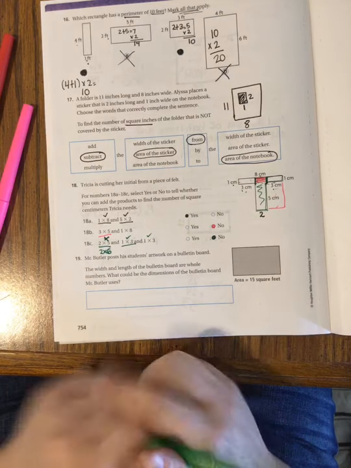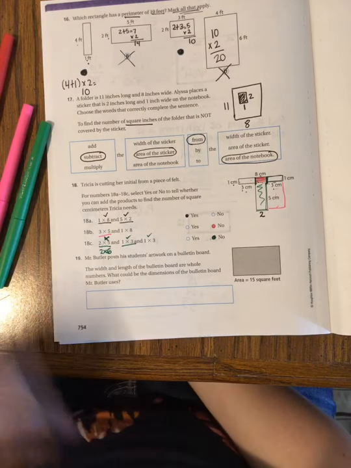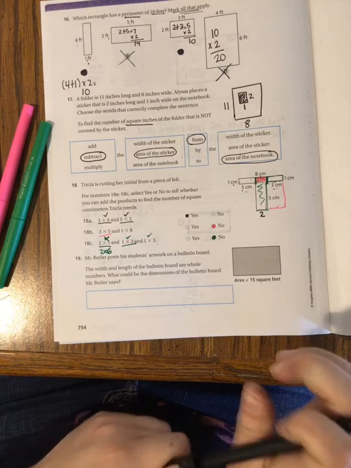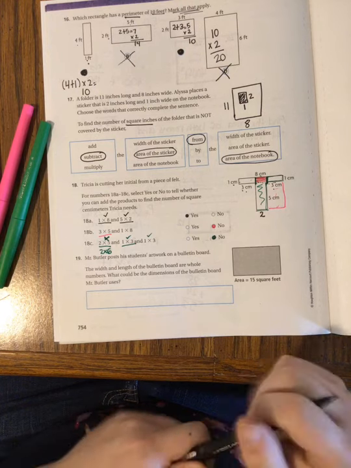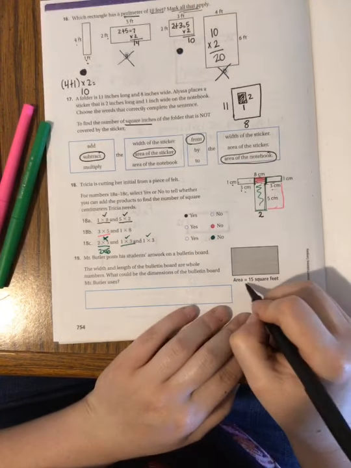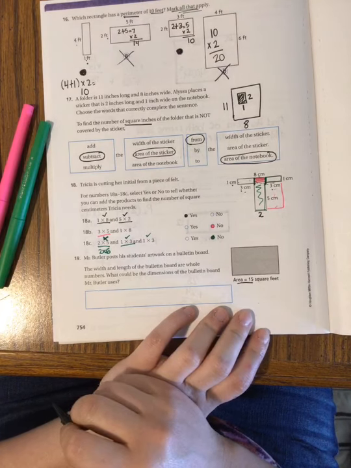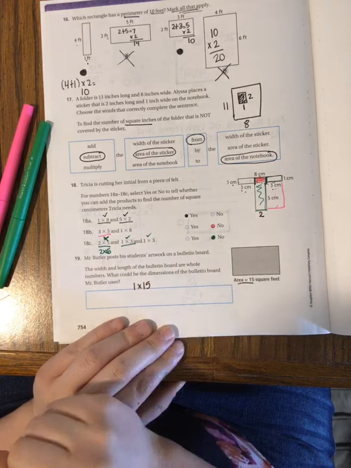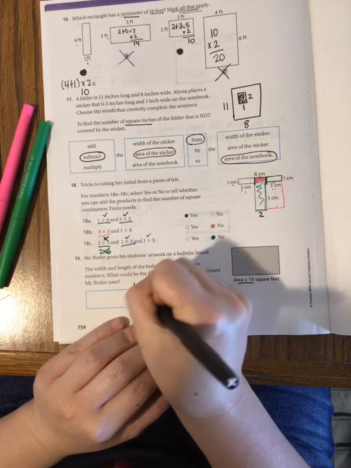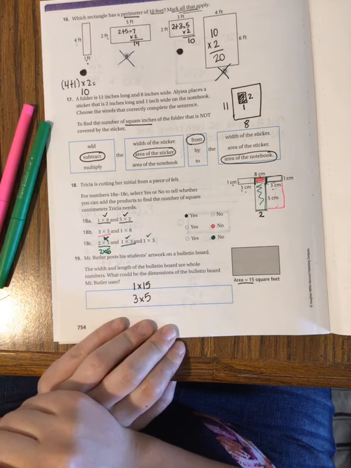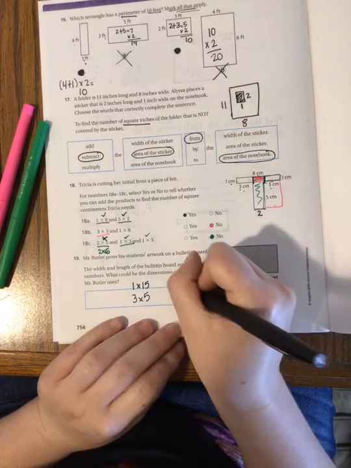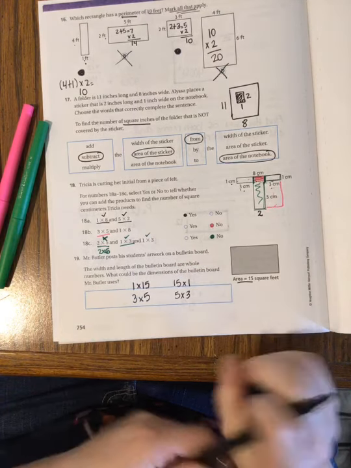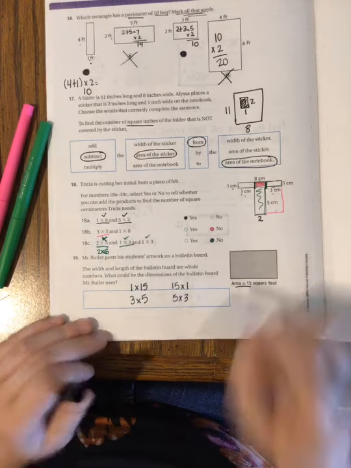All right, last question. Mr. Butler posts his students' artwork on a bulletin board. The width and length of the bulletin board are whole numbers. What could the dimensions of the bulletin board be? So we're trying to figure out what two numbers multiply together to make 15. Well, we know we could do 1 times 15, or we could do 3 times 5. Those are the two areas that would work. You could also do 15 by 1 or 5 by 3. Any of those would get you to an area of 15.